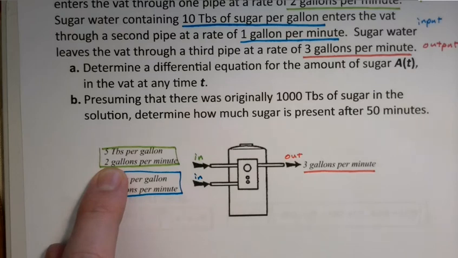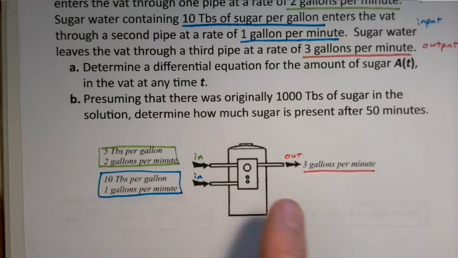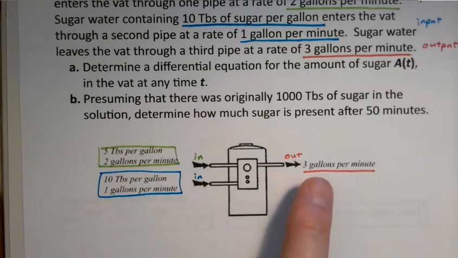You'd have tablespoons per minute. The inputs over here, you could think of as both of them being in how much sugar per minute is going into the tank. But on the other side, we don't have the luxury of tablespoons. We don't know how much is leaving the tank.